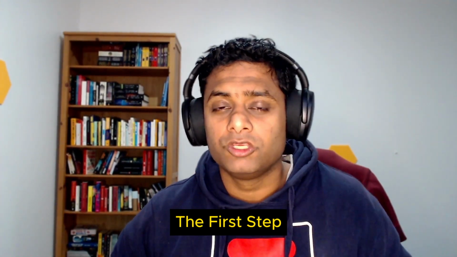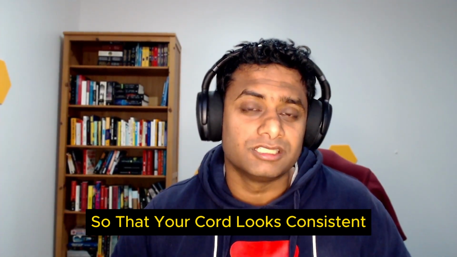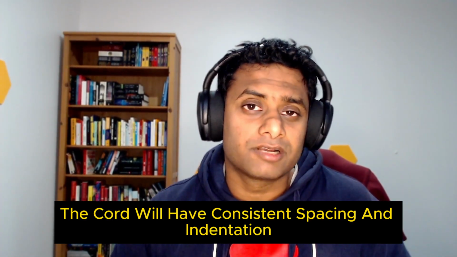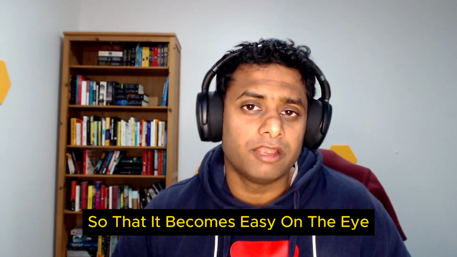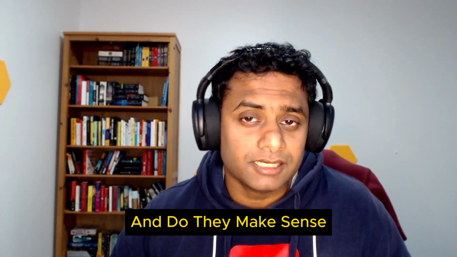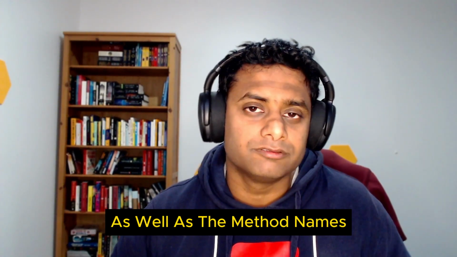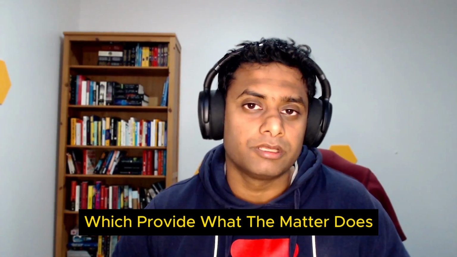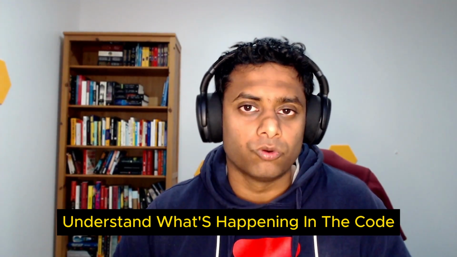The first step: use linters and auto formatting in the IDE so that your code looks consistent. The code will have consistent spacing and indentation so that it becomes easy on the eye for your peer developers to see. Second, check the names of the variables and methods, and do they make sense? Because if you have variable names which provide the intent of the variable, as well as method names which provide what the method does, it goes a long way in helping people understand what's happening in the code.